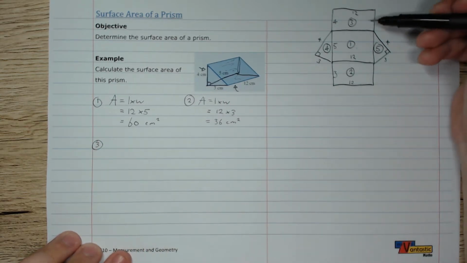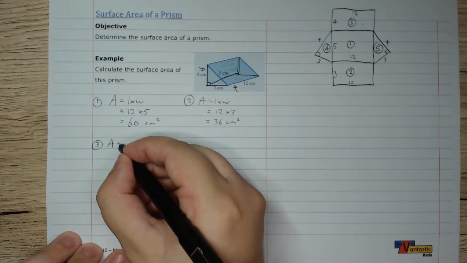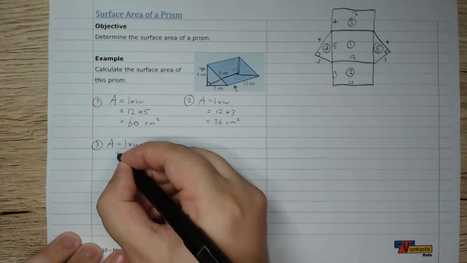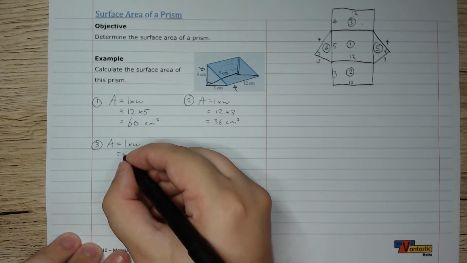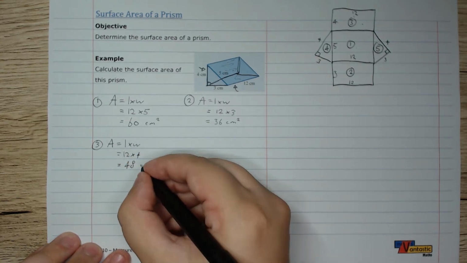Area 3 is this rectangle up here. It is 12 by 4. The area of a rectangle is length by width, and it is 12 by 4, which is 48 square centimeters.